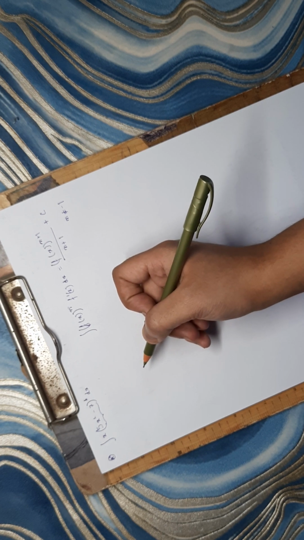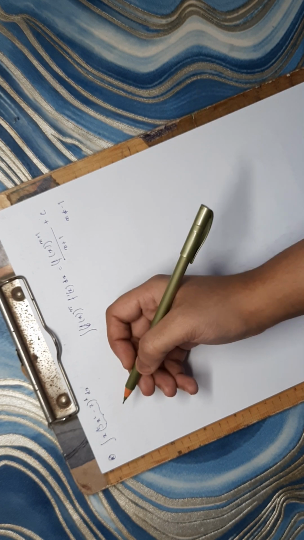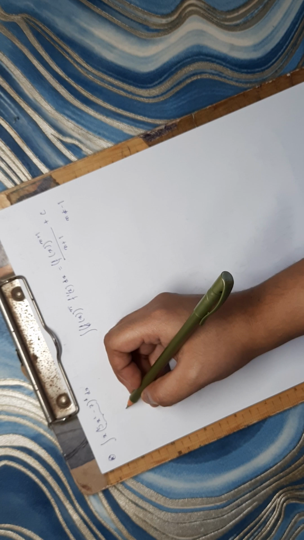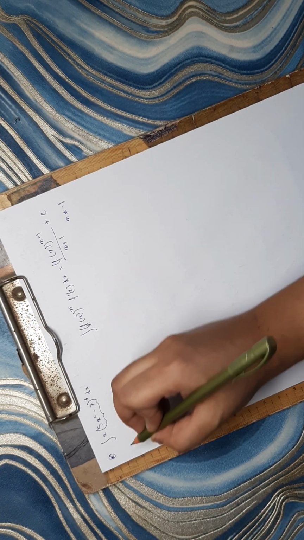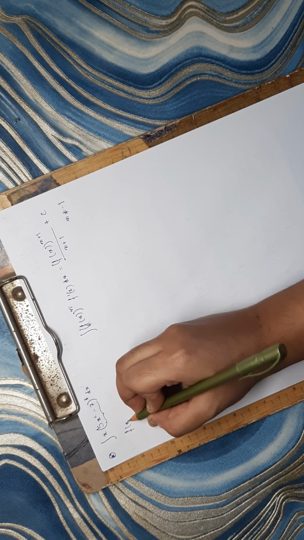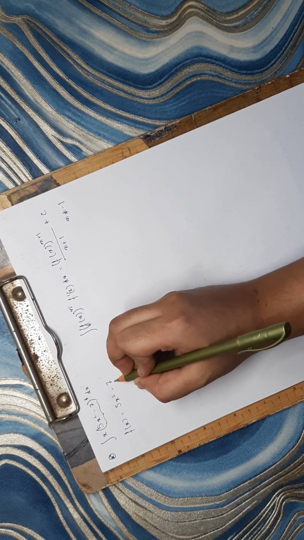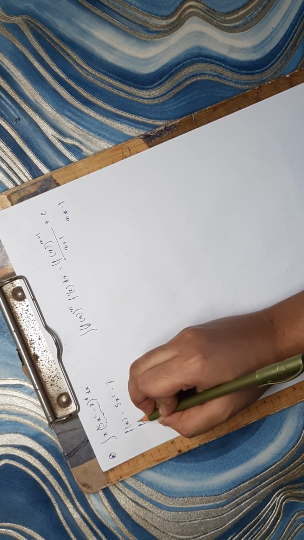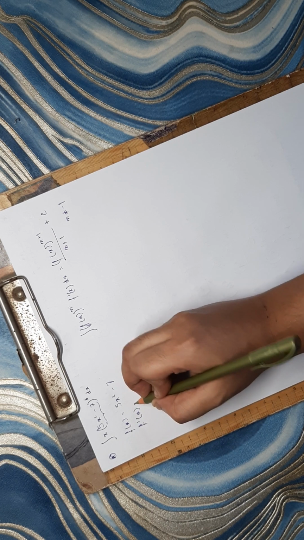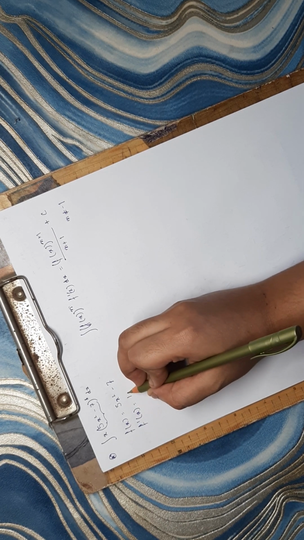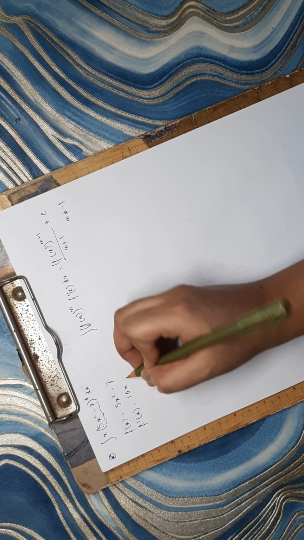How will we find f dash x? Simply by differentiating. So f dash of x will be nothing but 10x, right?